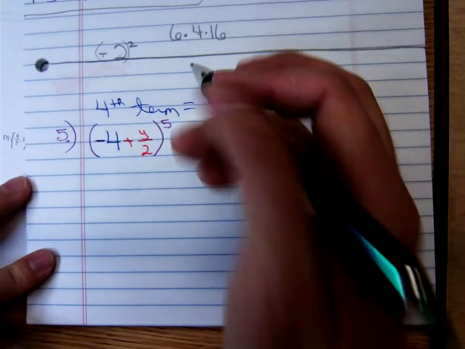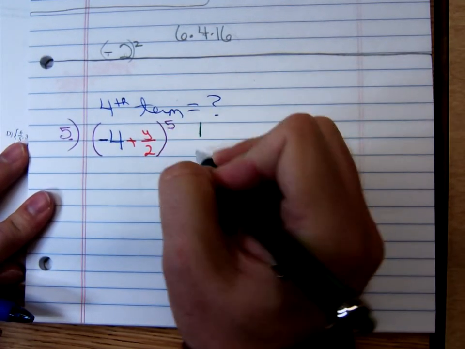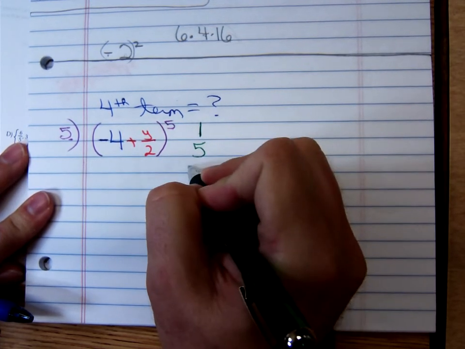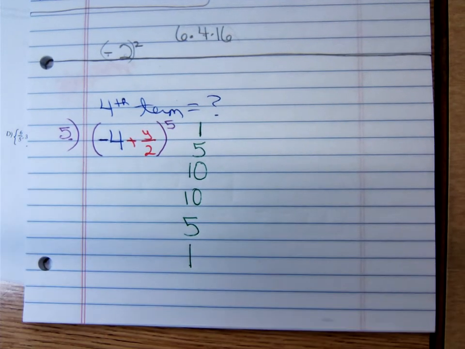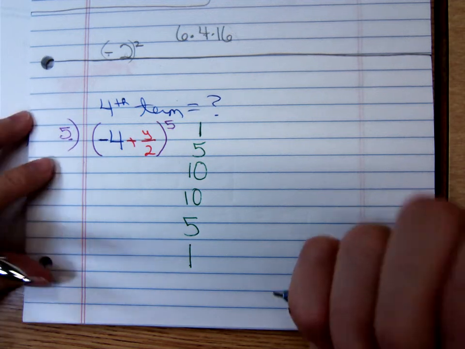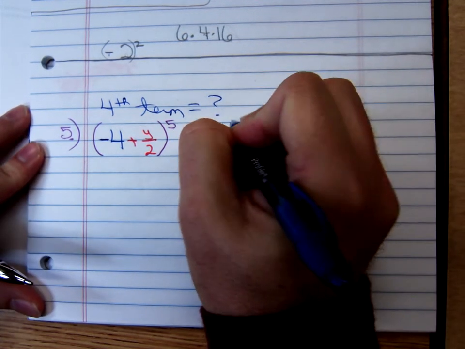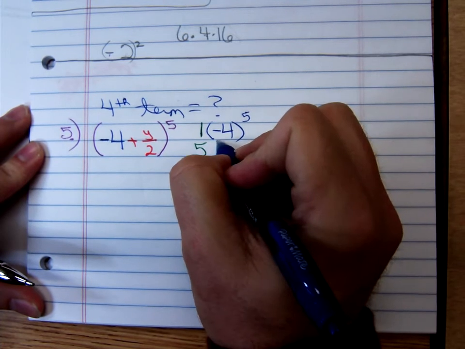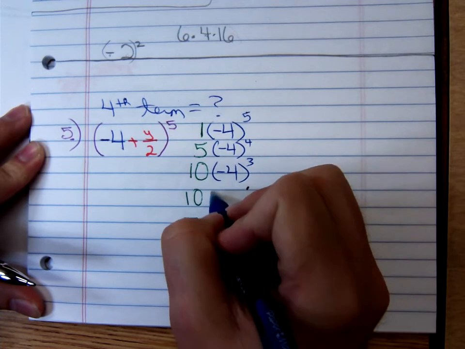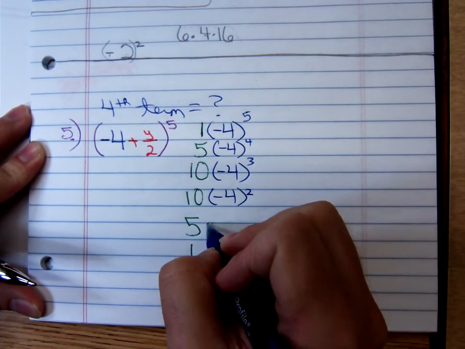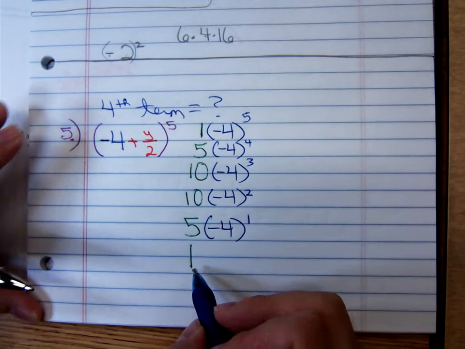So here we go. 1, 5, 10, 10, 5, 1. I better spread those things out. What do I put beside the top one? -4. I take the -4 to the 5th power, and then I start sweeping down: -4 to the 4th, -4 cubed, -4 squared, -4 to the 1st, and finally no -4s.